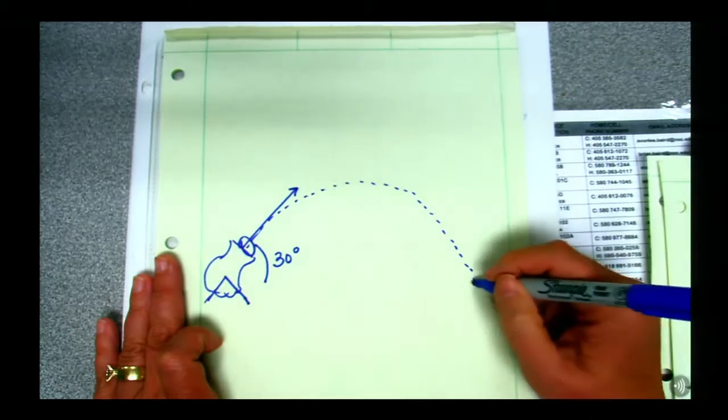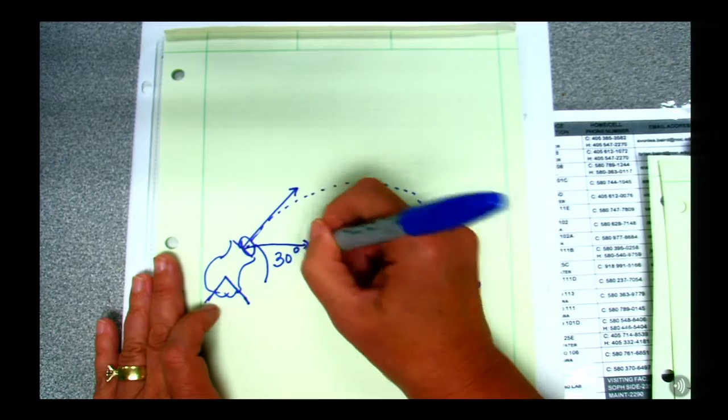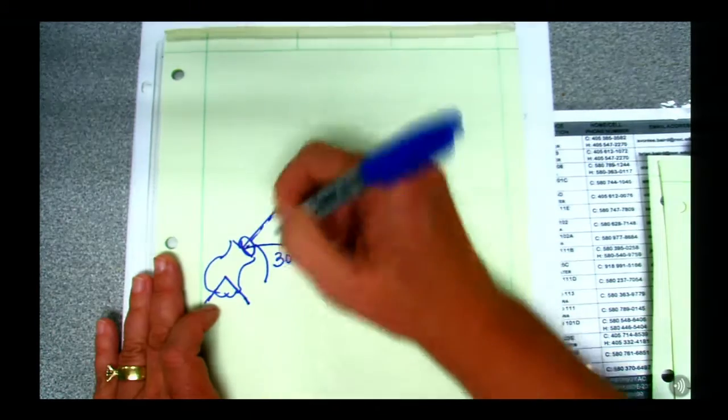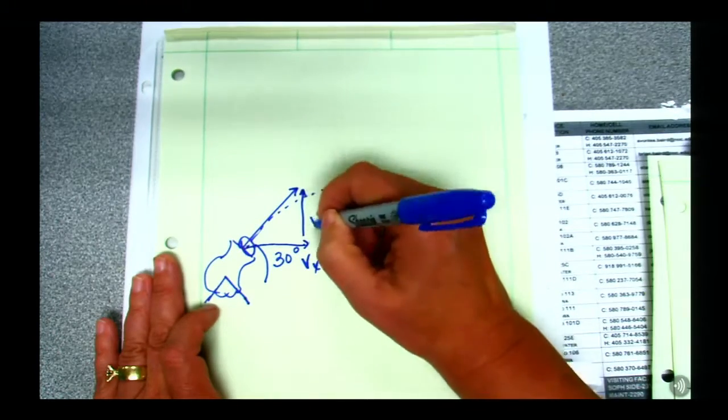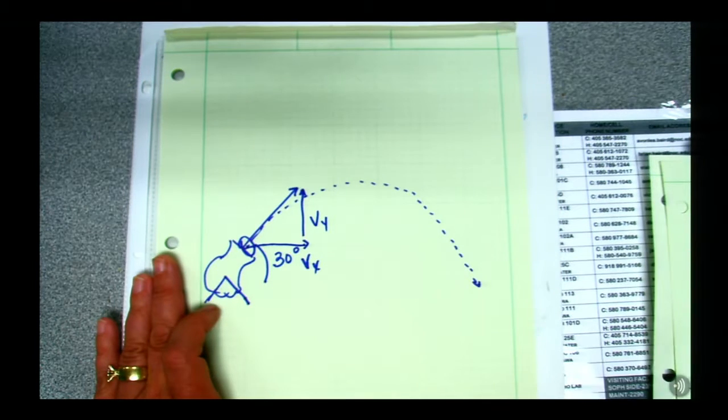But I need to know the velocity in the x direction, and I need to know the velocity in the y direction, because the behavior is independent of each other. I'm going to need to know those different pieces.